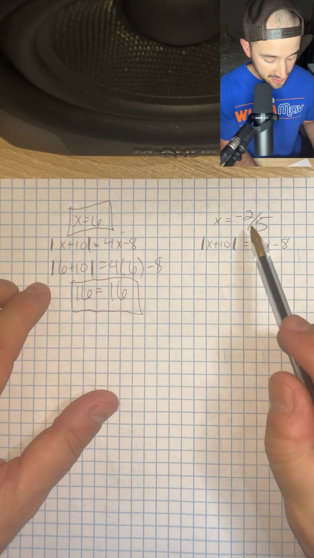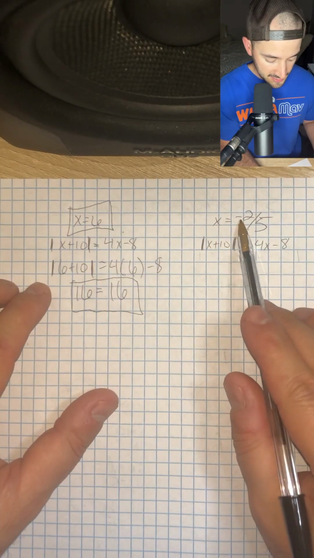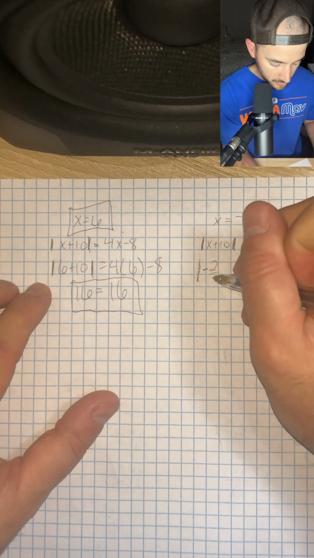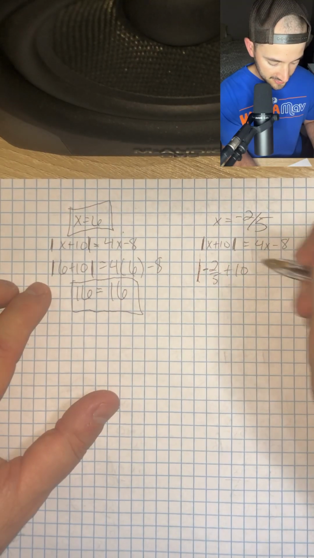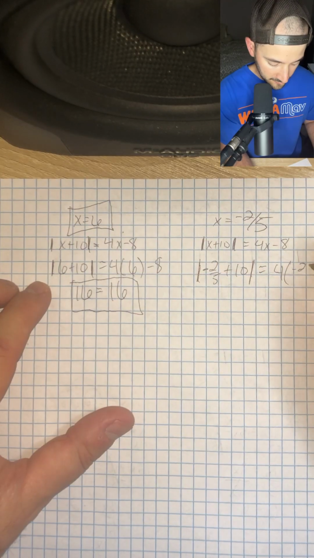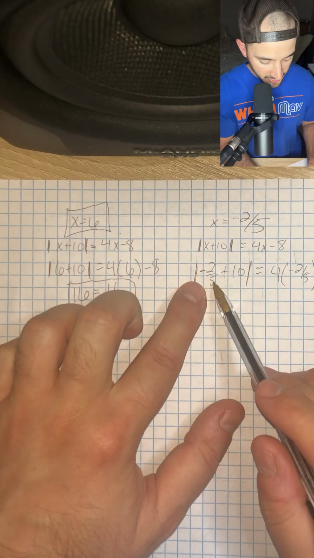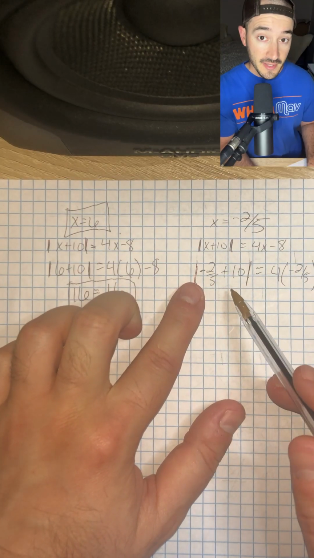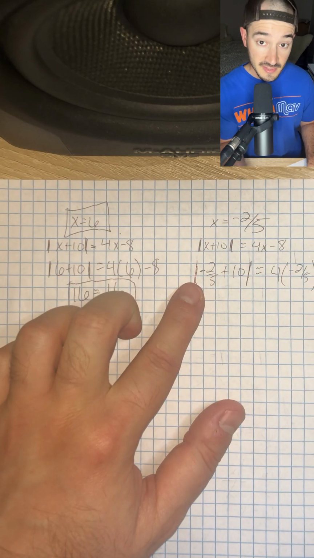Now let's check our second one. So we have x equals negative 2 over 5. We're going to plug it in. The absolute value of negative 2 over 5 plus 10 is equal to 4 times negative 2 over 5 minus 8. So negative 2 over 5 plus 10 is going to give us positive 9 and 3/5, and then the absolute value of that just stays positive.